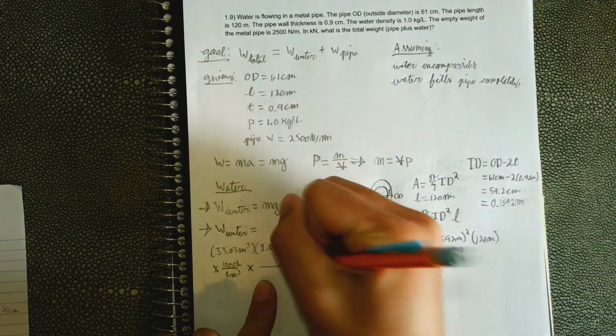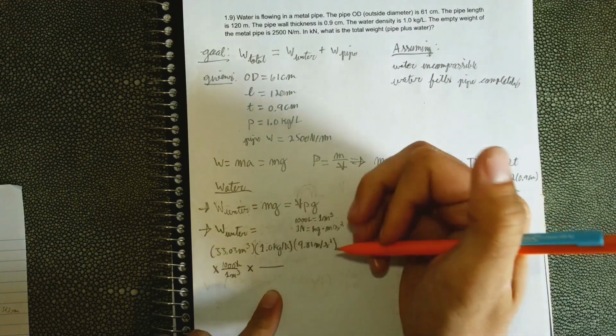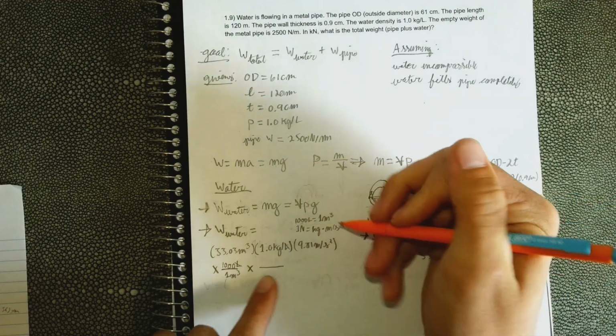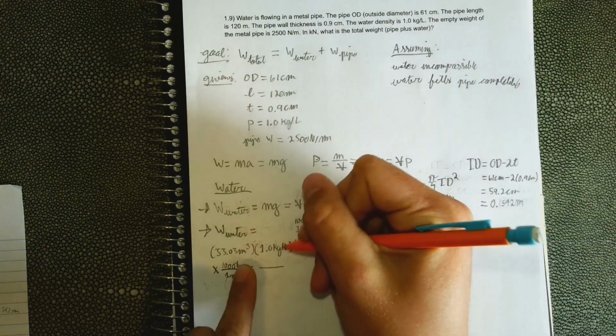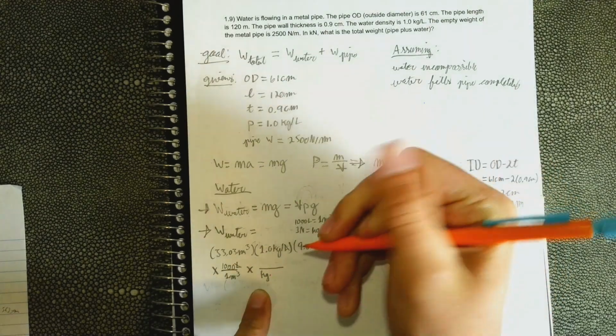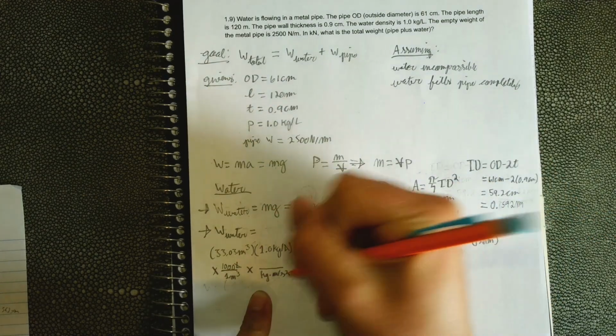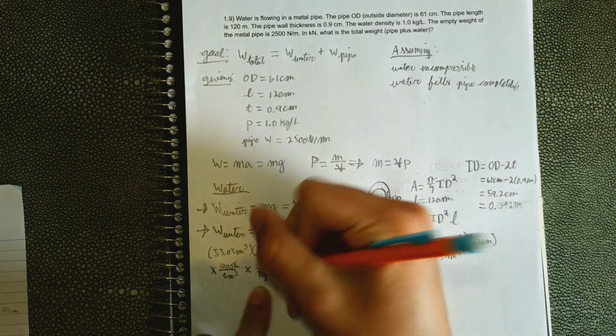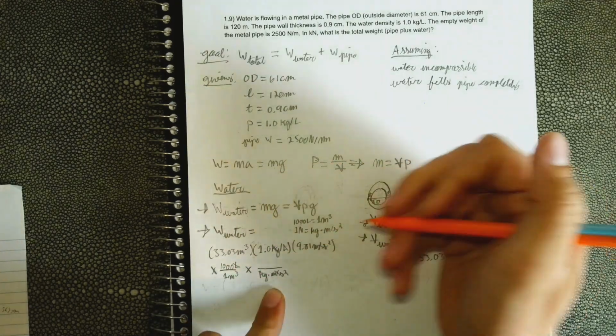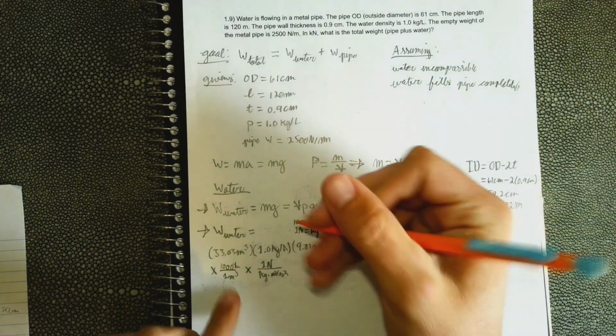times, we got to cancel out, so we put this on the bottom, so that will cancel out this and cancel out this right here, and we got 1 Newton.